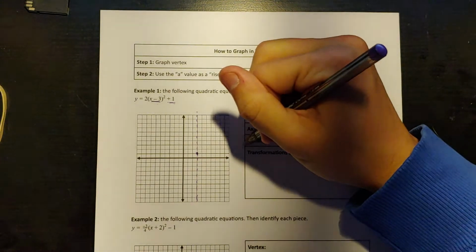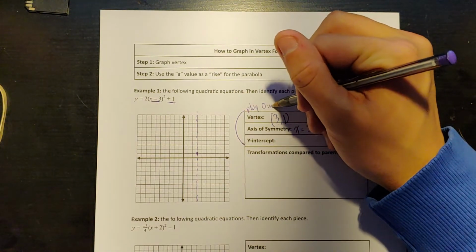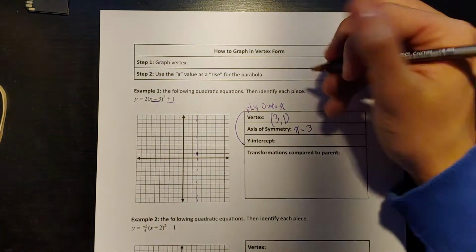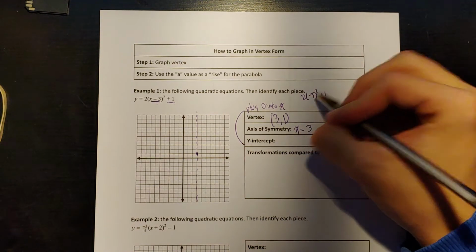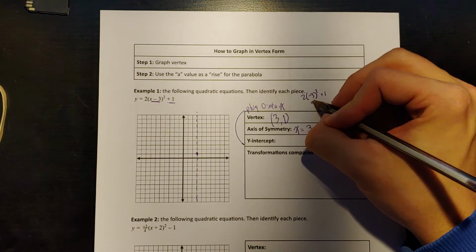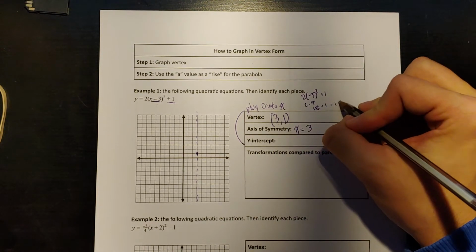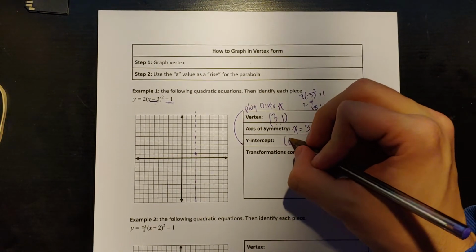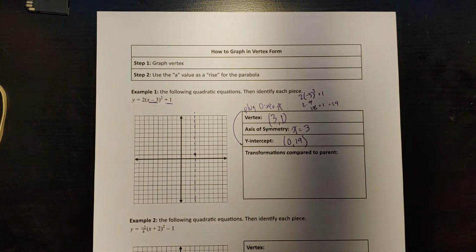All right, and then for the y-intercept, all we need to do here is plug 0 into x. So if we get rid of that, we have 2 times -3 squared plus 1. -3 squared is 9. 9 times 2 is 18, plus 1. That is the y-coordinate of our y-intercept. And that's because we plugged in 0 into x. So 0, 19 is our y-intercept.